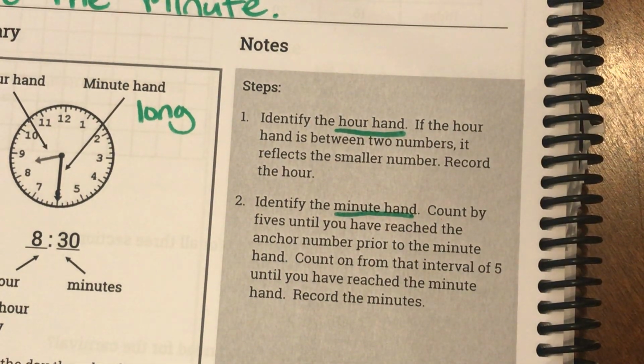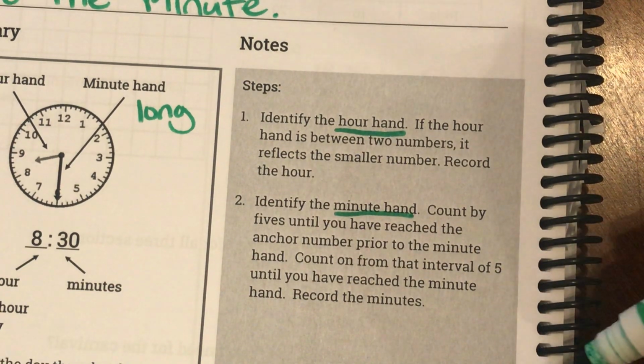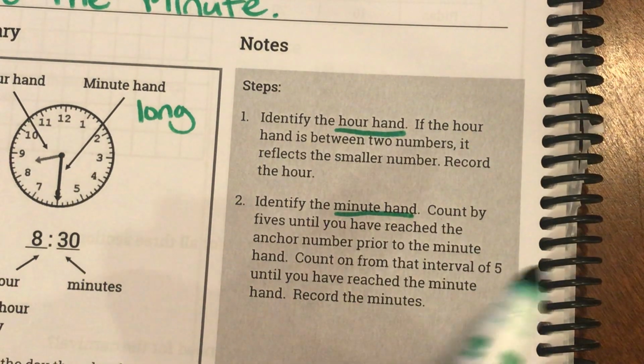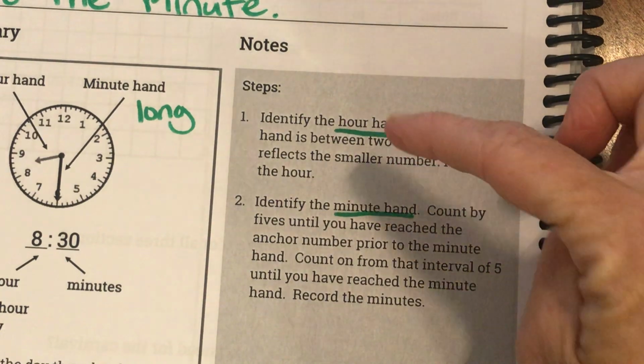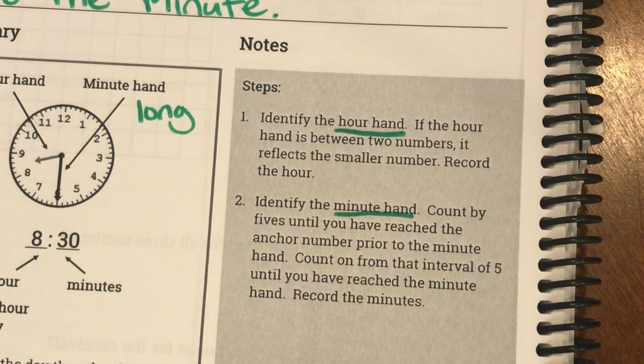Count by 5s until you've reached the anchor number prior to the minute hand. Count on from that interval of 5 until you've reached the minute hand. Now that seems like there's a lot going on. I'm going to show you what that looks like, but I just want you to take away that we do hour hand first and then we do our minute hand.